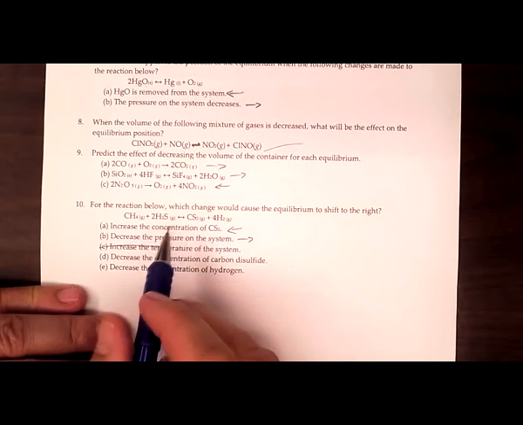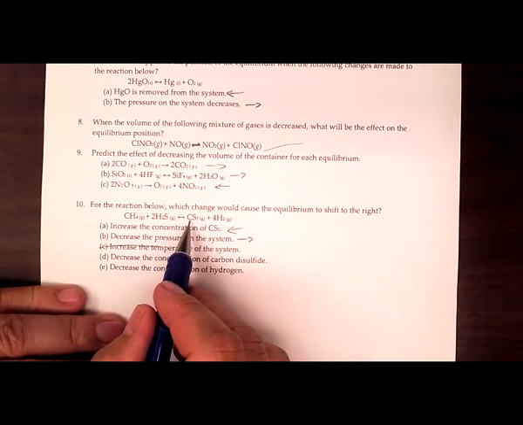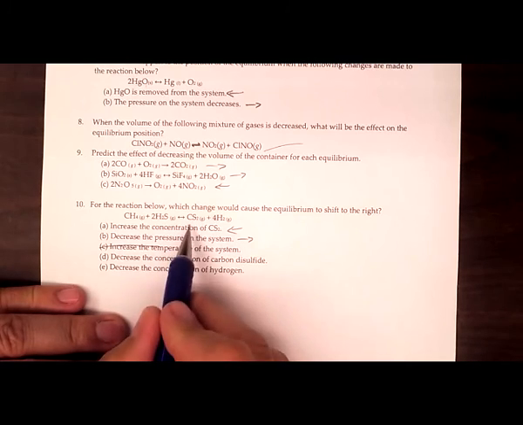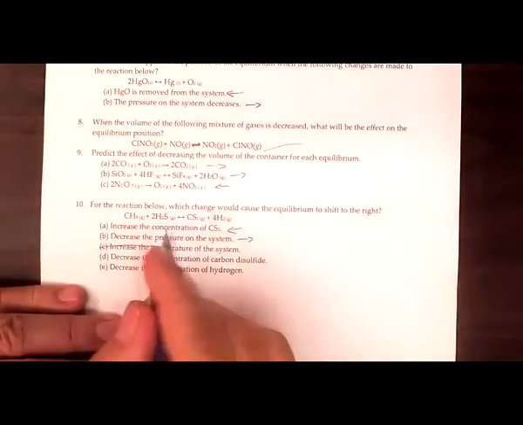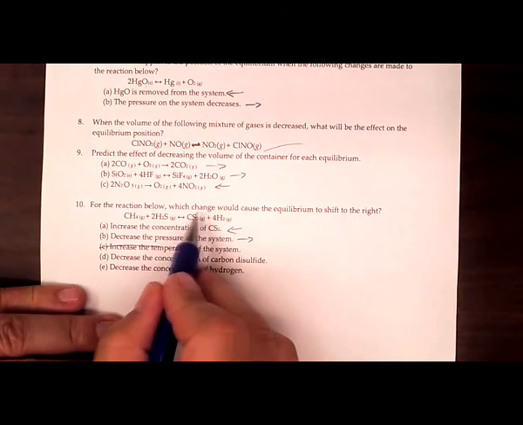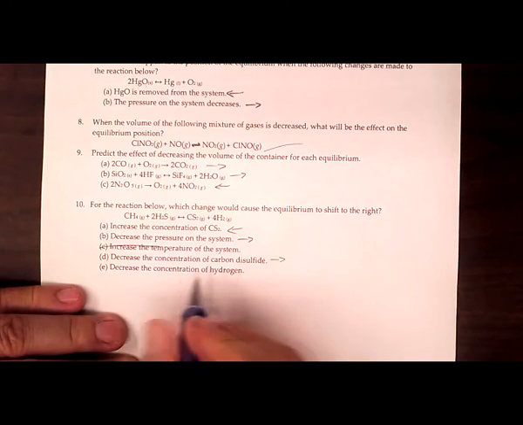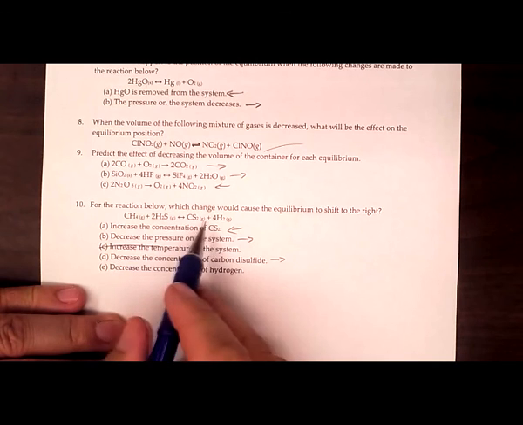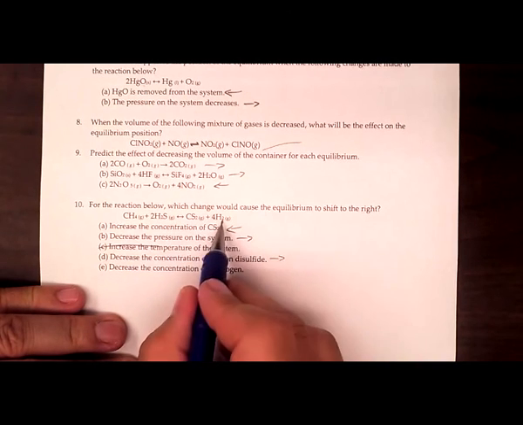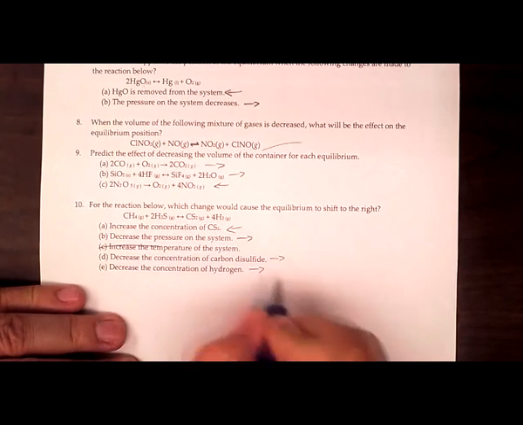Decrease the concentration of carbon disulfide. This goes down, which means this is the weak side. So everything will go to the right. Decrease the concentration of hydrogen. Again, this is the weak side. If we remove some of that, so this will go to the right.